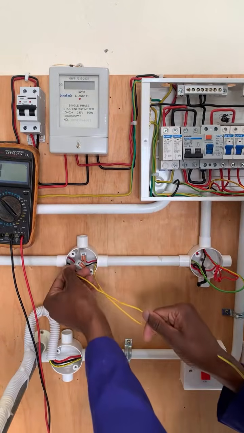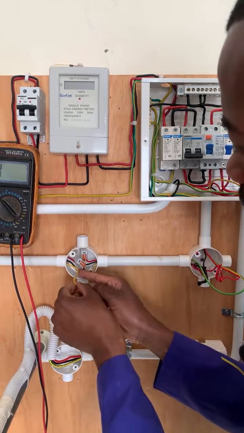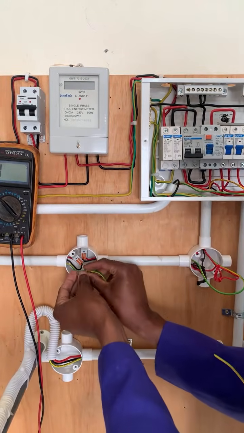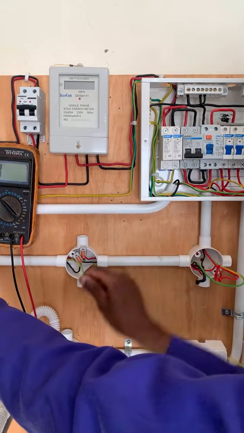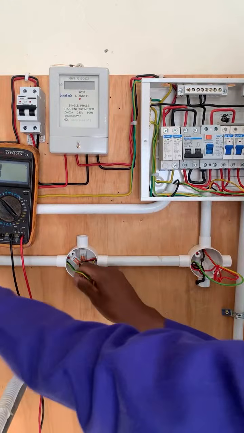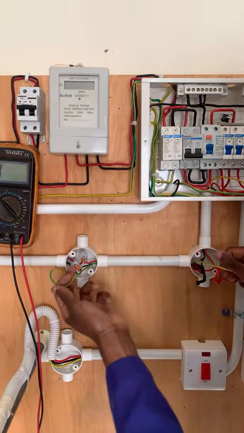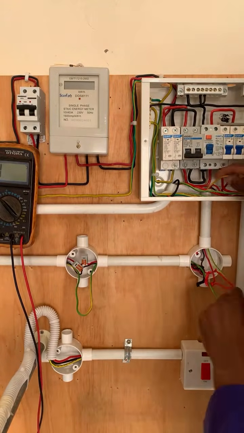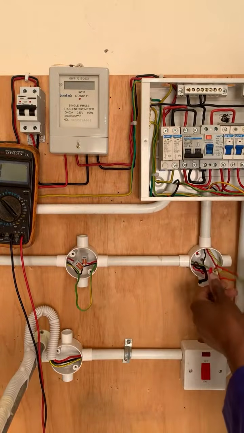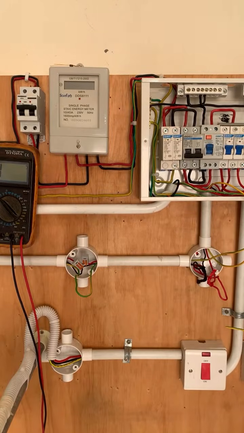So for me to avoid any issue in here, I will simply push, there we have it. Okay. So normally when you are wiring, you have to normalize these loops. See how the loop is appearing there. And then I will definitely need to do something with this connection that I have.